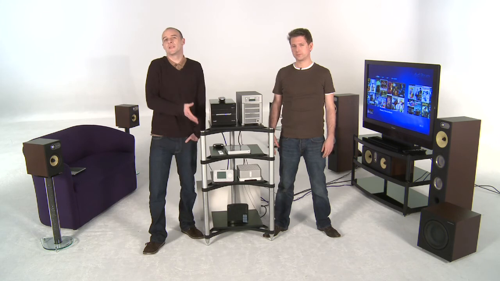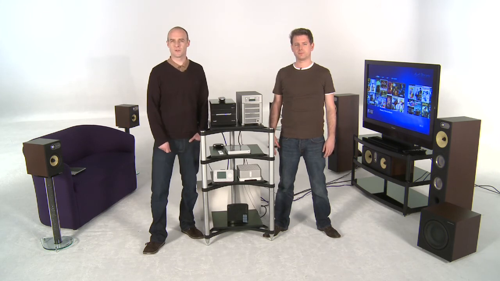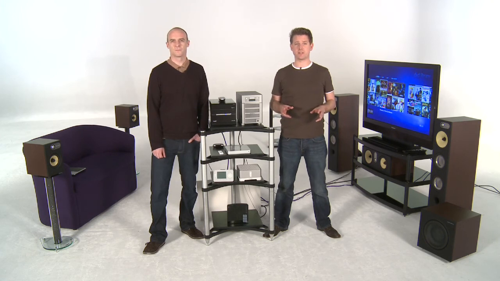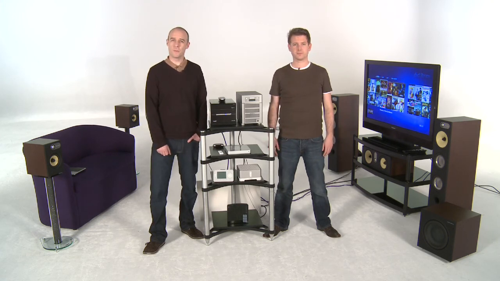These are just some of the ways you can integrate all your music and film collections with your home network. So you can utilize wireless streaming and cutting-edge user interfaces without compromising on sound or picture quality.